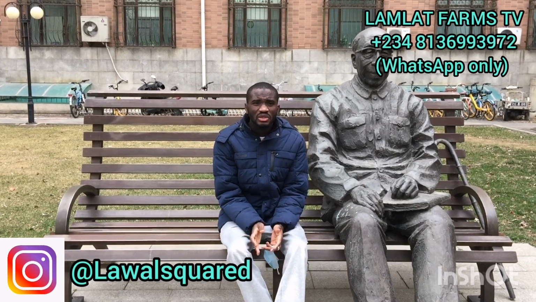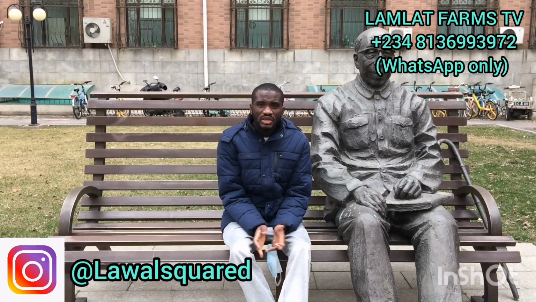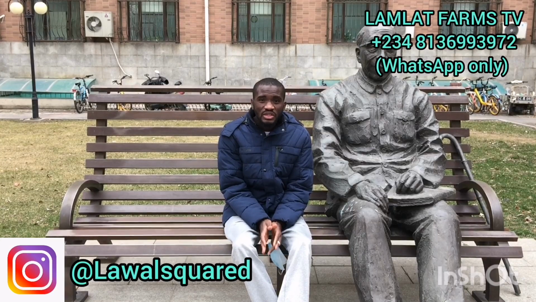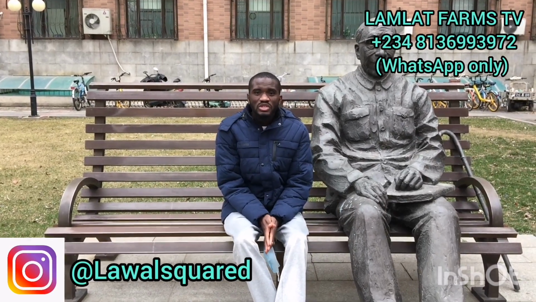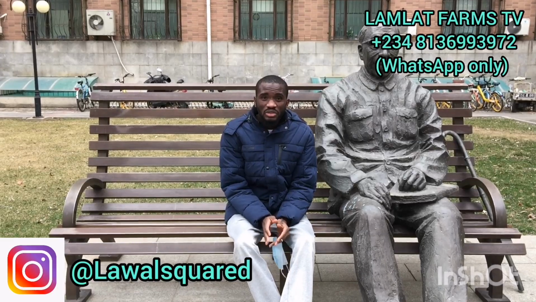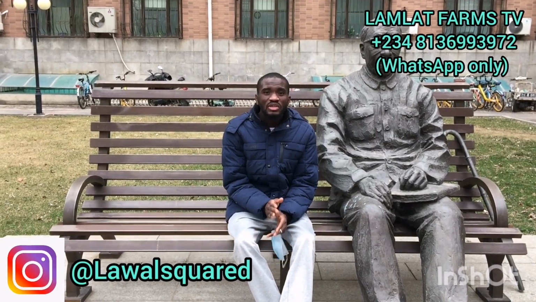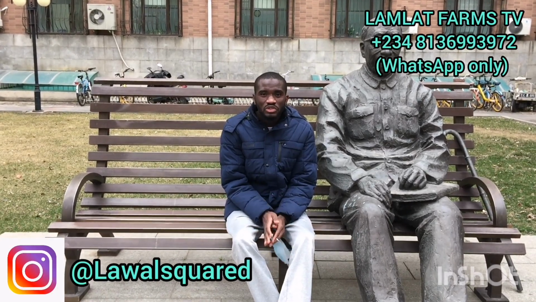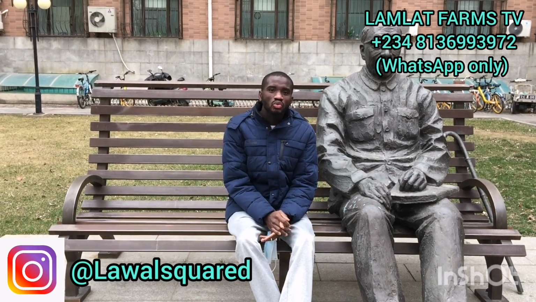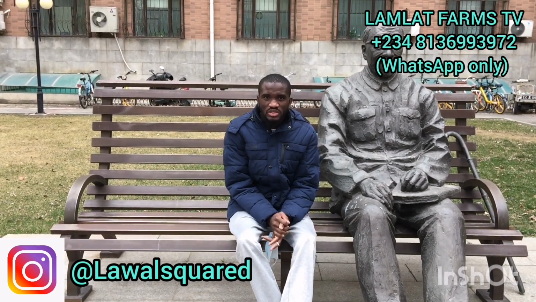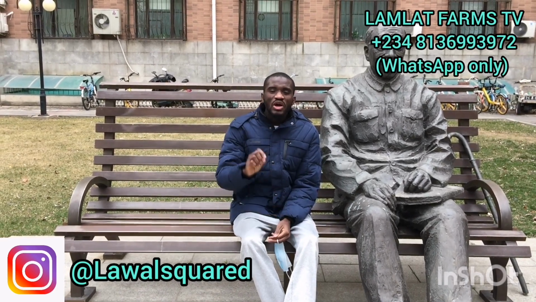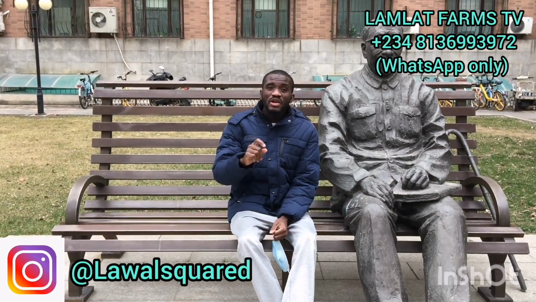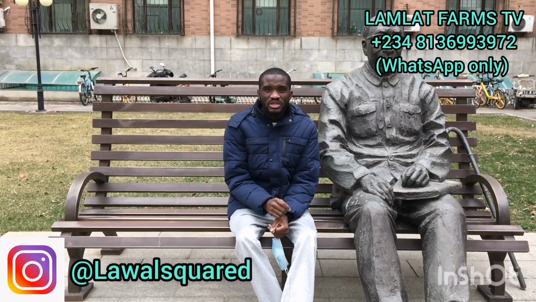Having cleared your land, then you need seedlings to plant. This is the most important aspect of setting up an oil palm plantation. If you get this wrong, definitely you've already started on the wrong footing, and you will not be assured of success in this venture. So this is very, very important. You have to look for a very good planting material.